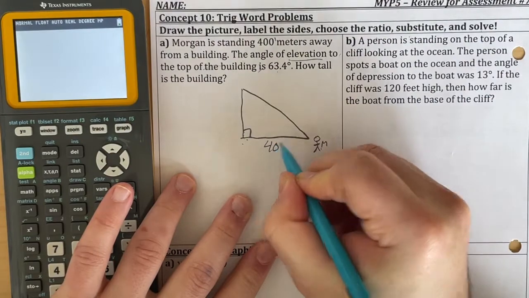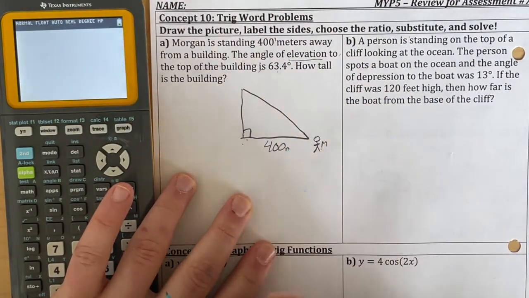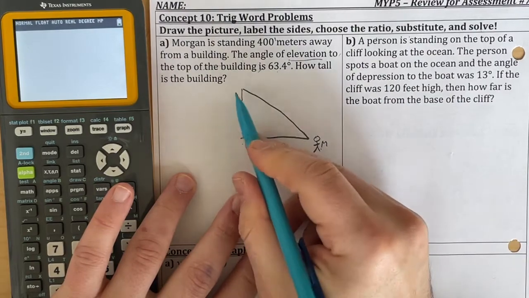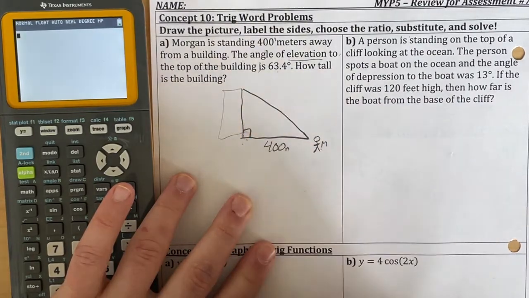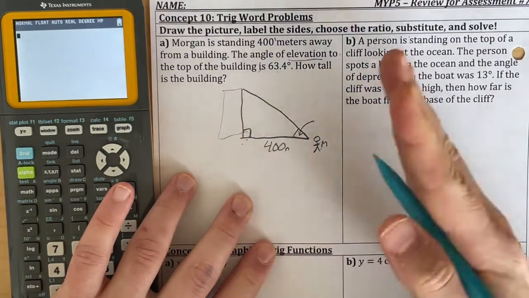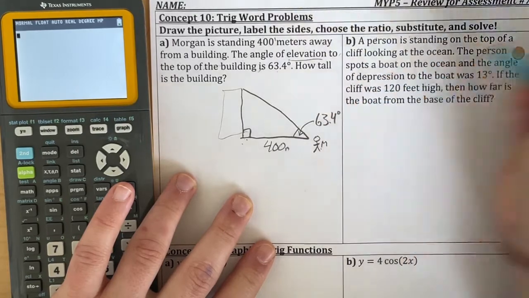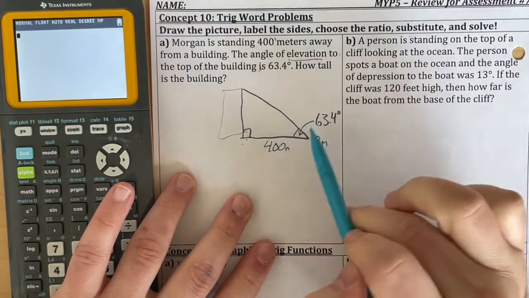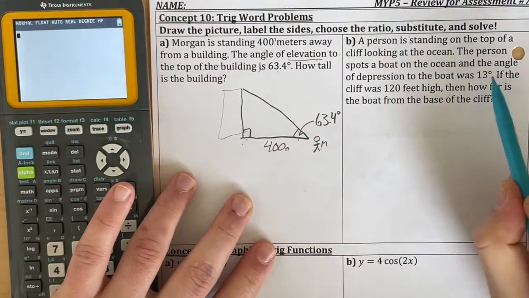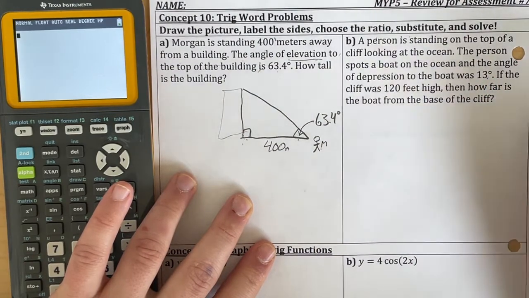They're standing 400 meters away from the building. So we're saying this is your building here. This angle that we're looking up, since we're talking about elevation, is 63.4 degrees. Again, the angle of elevation is inside that right triangle. However, the angle of depression is outside, but you can draw it two different ways, which you'll see in just a second.